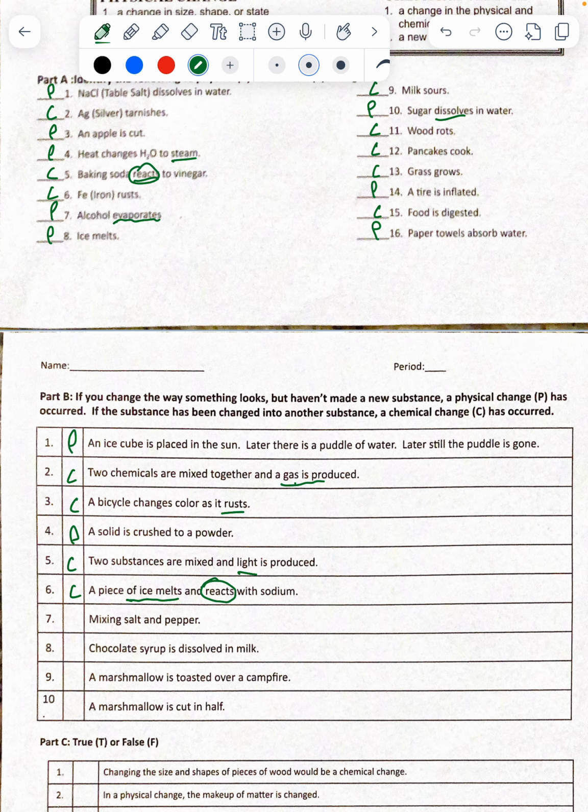Mixing salt and pepper, I could still separate them. It would be a pain in the butt, but I could still separate them. Okay, nothing changed. Chocolate syrup is dissolved in milk. Okay, so it just dissolves. It'd be a pain in the butt to separate it, but you still could. Okay, nothing really changed. You just add chocolate to milk. Nothing's reacting. Nothing's getting produced. Okay, so this is physical.